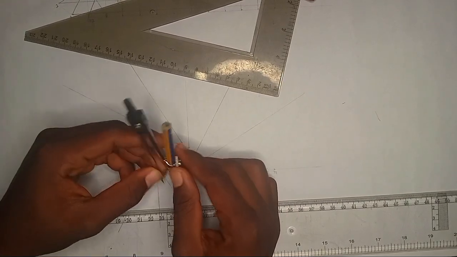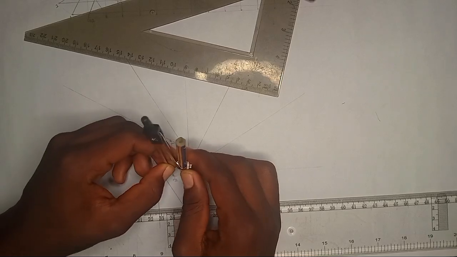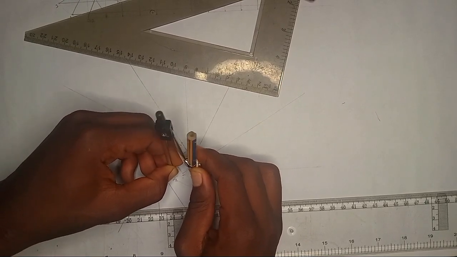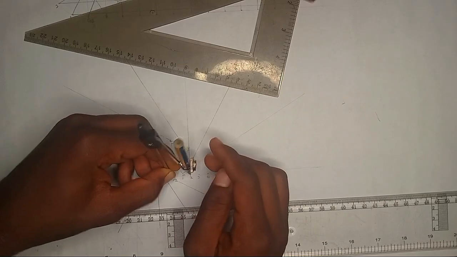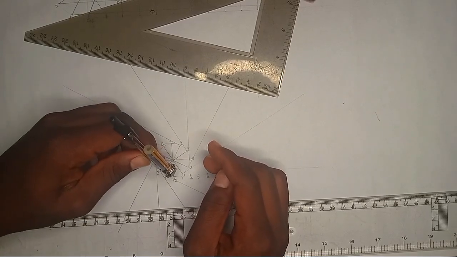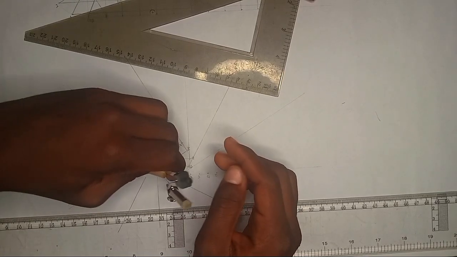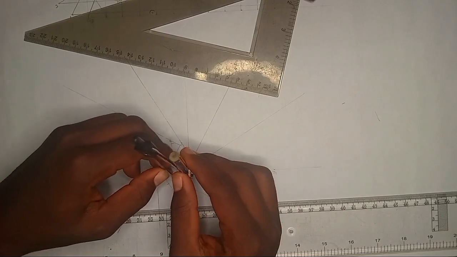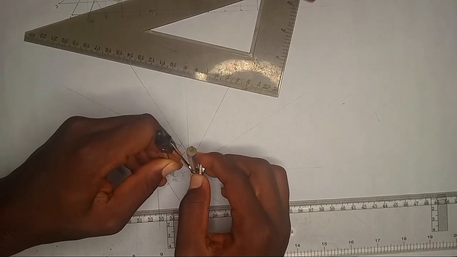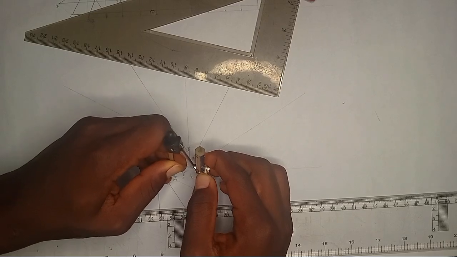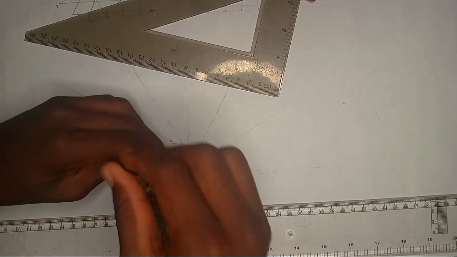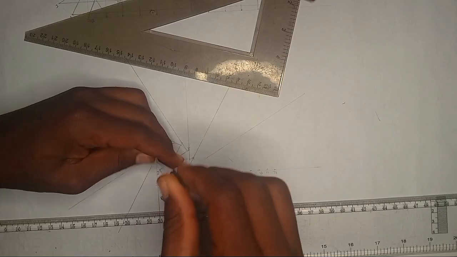We do the same from 0 to 2, we come to our tangent of 2 and we mark it. We do the same from 0 to 3, we mark it at line 3.